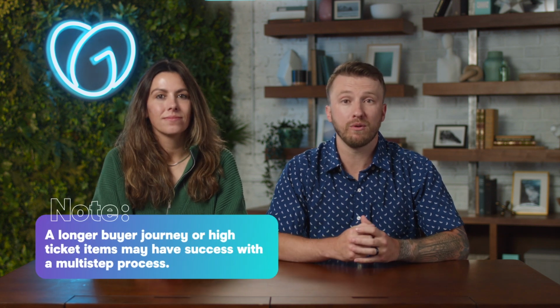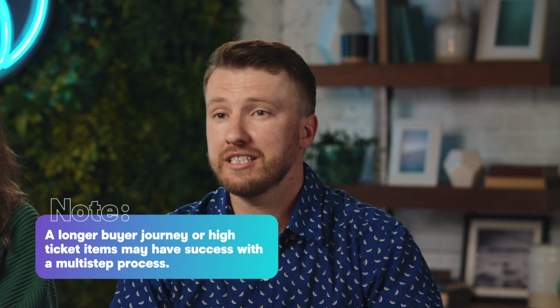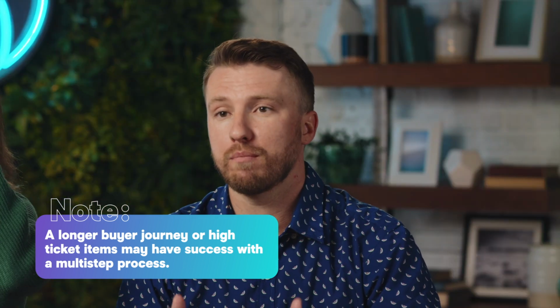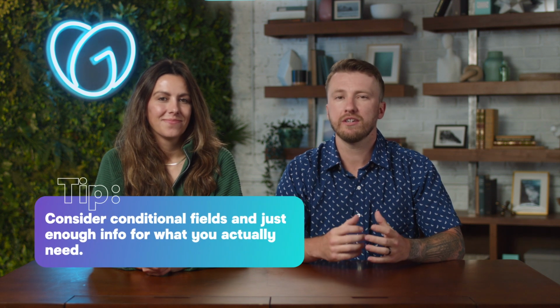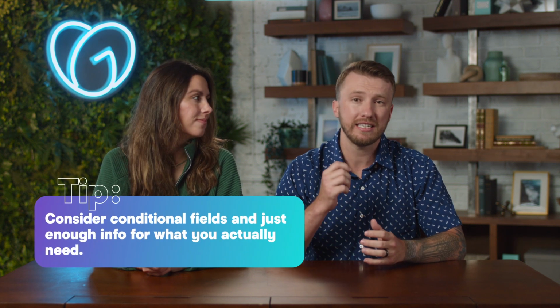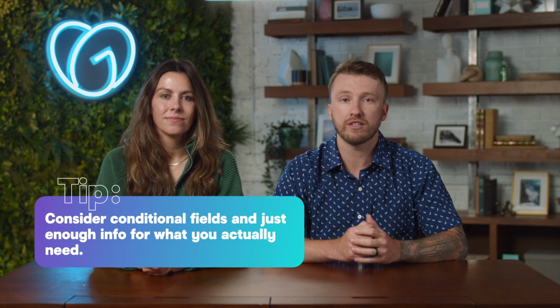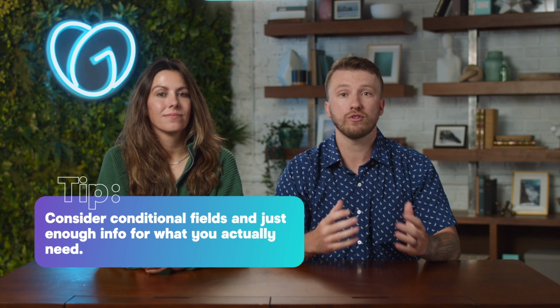Right. And if your type of service has a longer buyer journey or high ticket items, you may have success with this as a multi-step process. In that way, you would want the interest step to only do a small amount of filtering and exploration, then follow up with additional screening steps. When creating a way to capture their information, consider conditional fields and just enough info for what you actually need. These questions can also check if they're looking for the type of work you do.